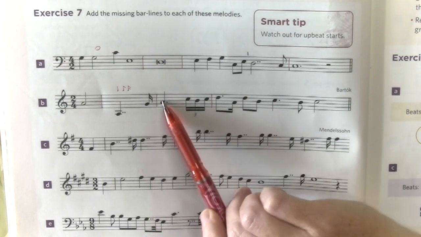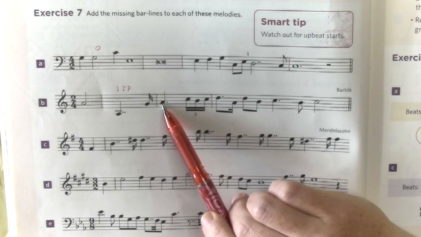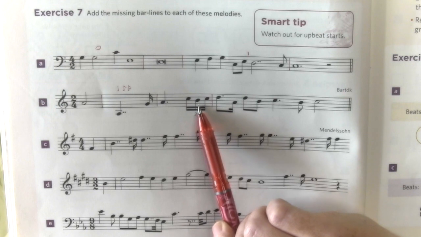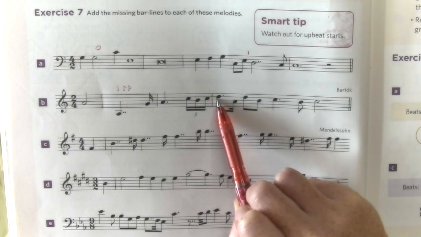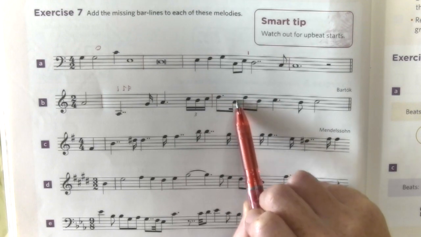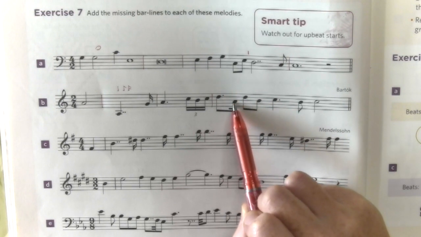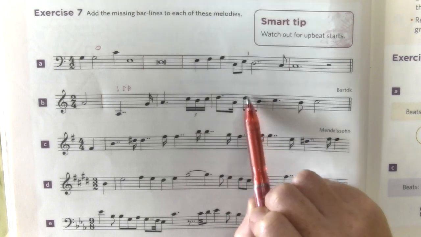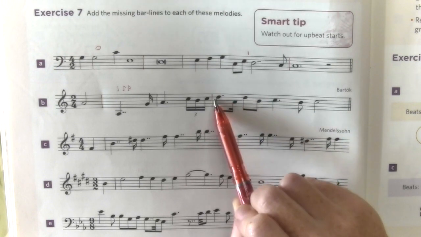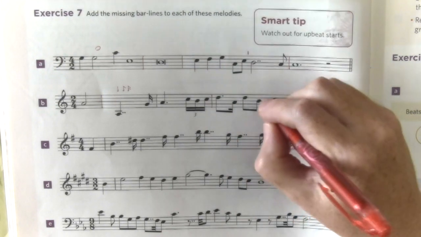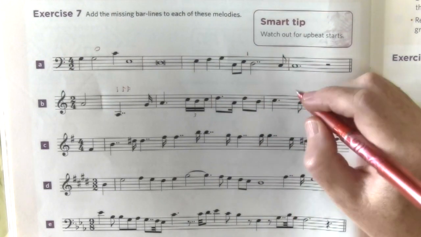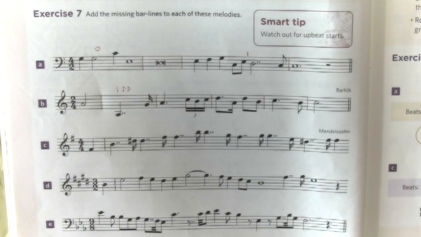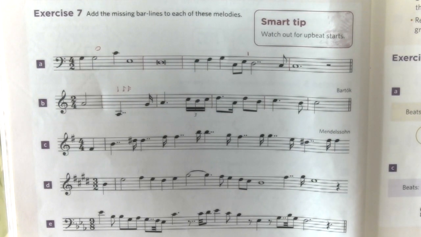Okay, so 1 quaver, 1 crotchet plus the dot plus its other half. These 2 are a crotchet for the same reason, a quaver plus the other quaver, the 2 semi-quavers paired up, and the other crotchet is here. So 1 crotchet, 1 crotchet, 1 crotchet, the other crotchet. This is it. Are you happy?